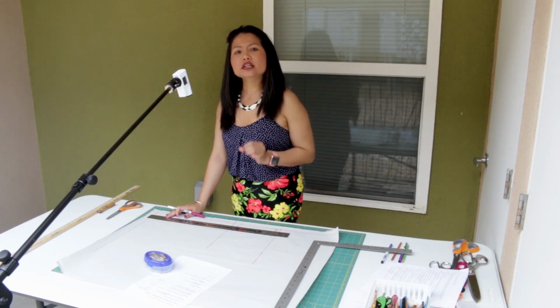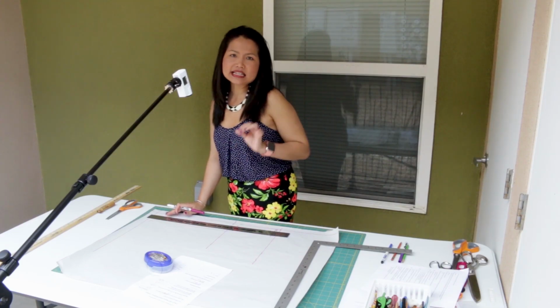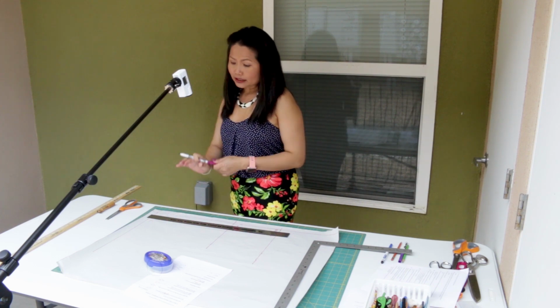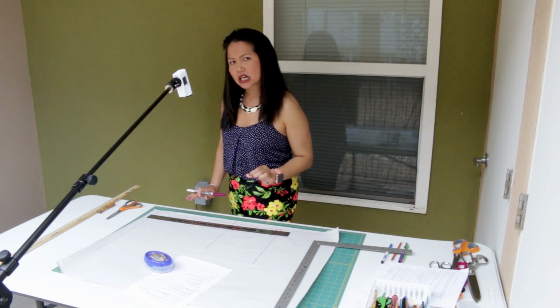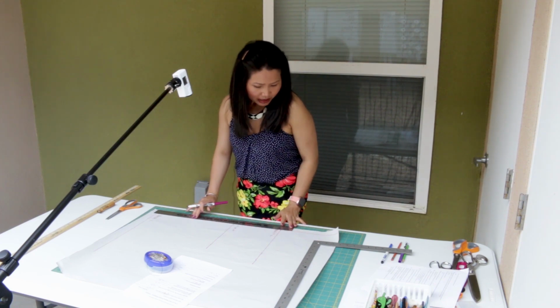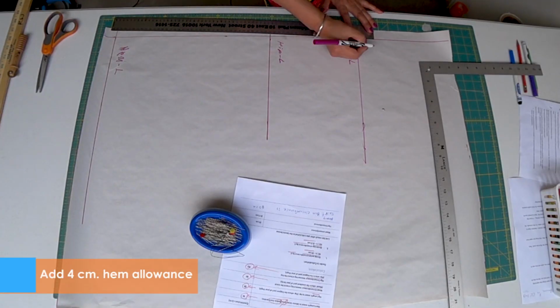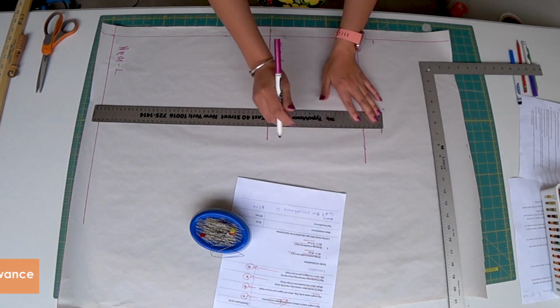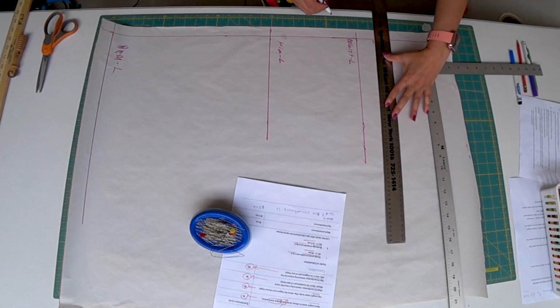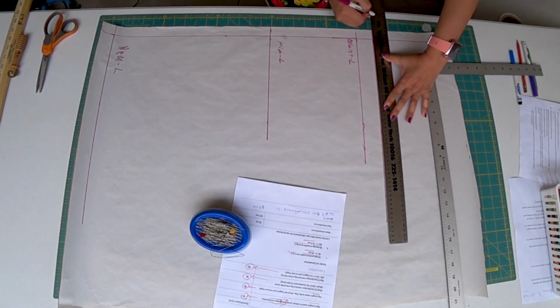We're going to use an elastic waistband. For the elastic waistband, I'm using a 3 centimeter elastic waistband. So we need to add 4 centimeter for our hem allowance.